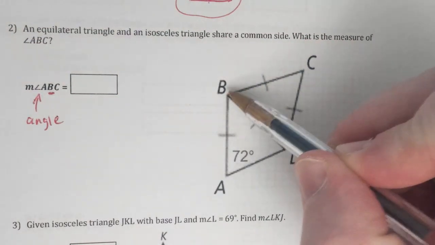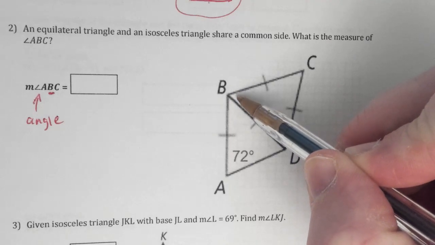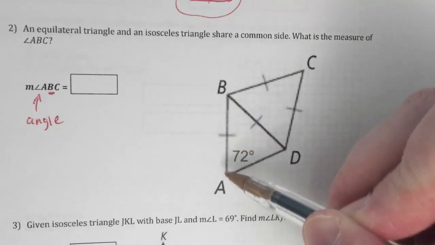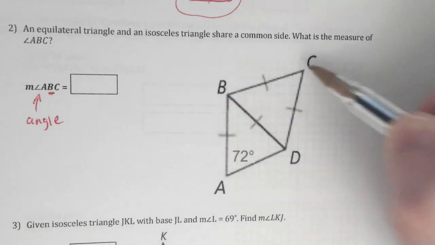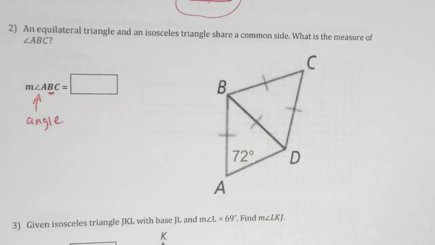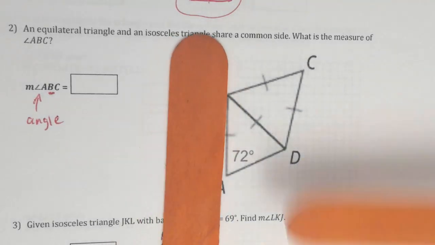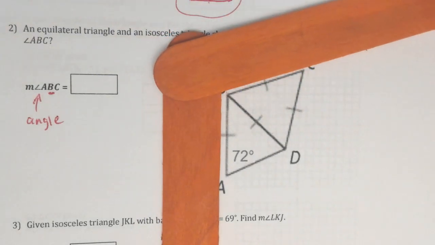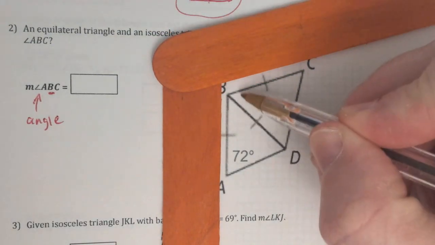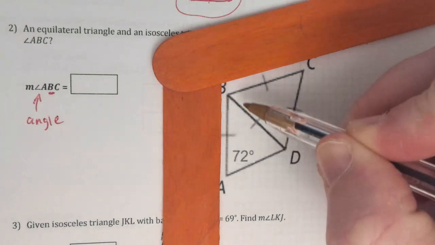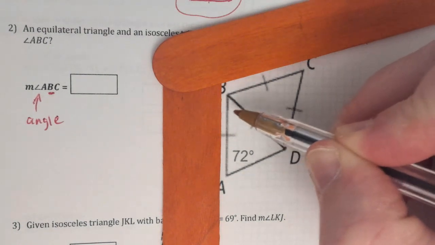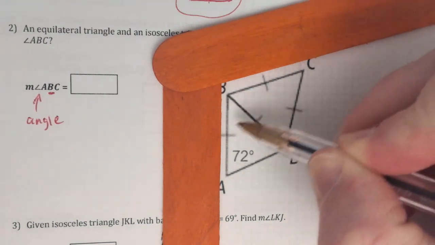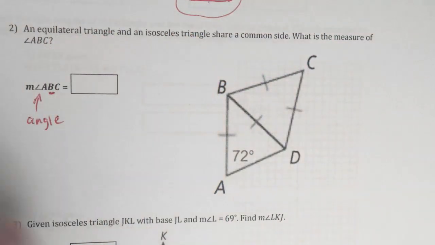So basically they want angle B, but I don't know if they want the right side, the left side, or the whole shebang. When I go A, B, C, so if I take my popsicle sticks, so A, B, C, oh, look at that. They want the whole shebang, don't they? They want all of this. So we want to find this angle and we want to find this angle and then put those two together. All right, so let's do that.